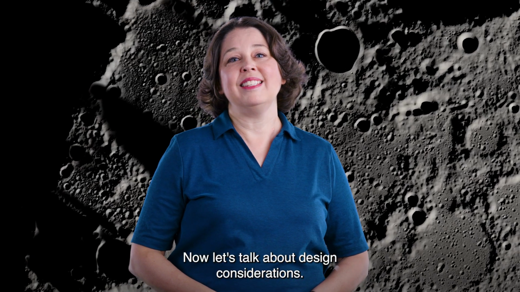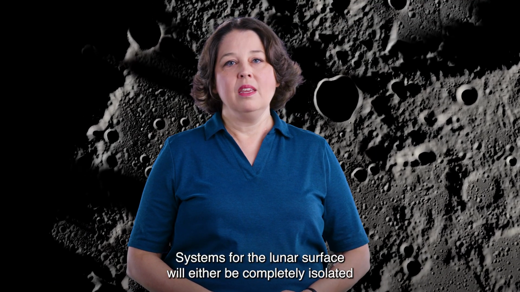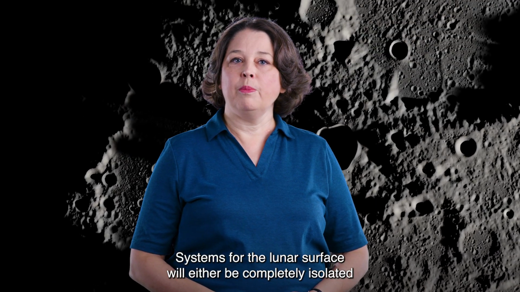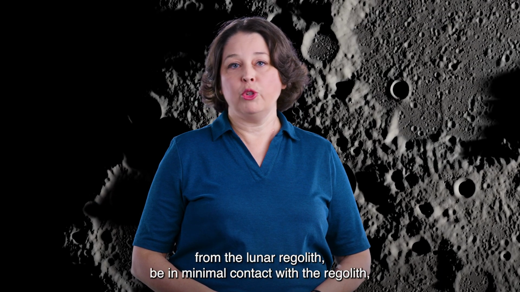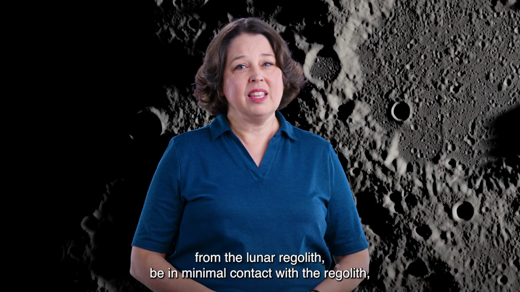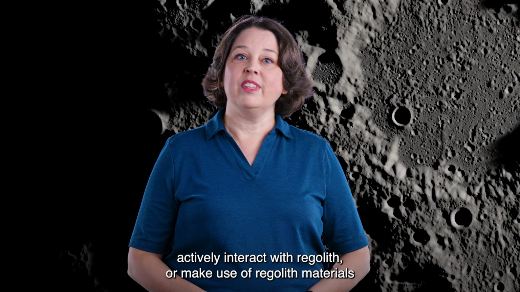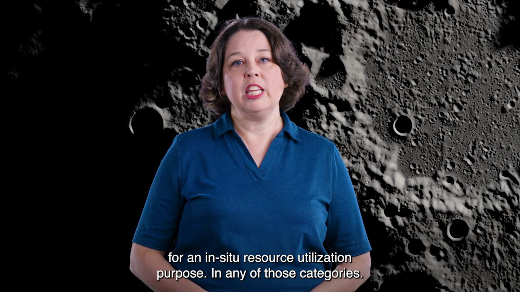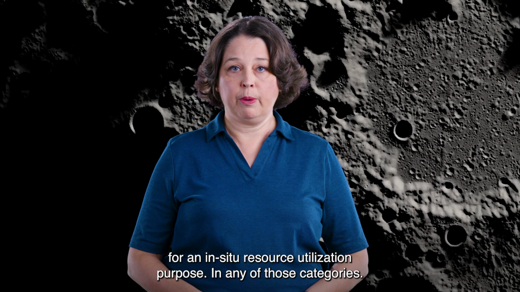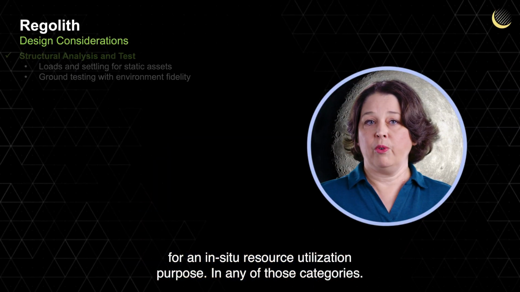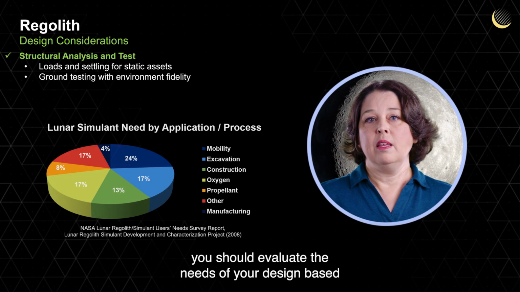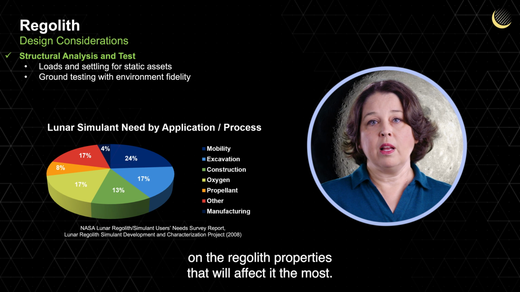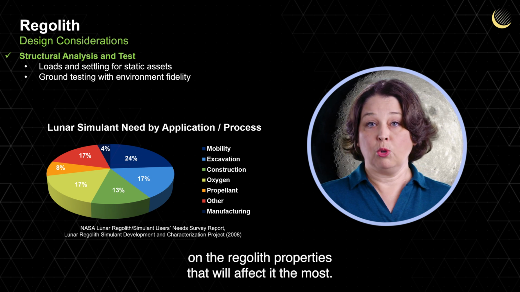Now let's talk about design considerations. Systems for the lunar surface will either be completely isolated from the lunar regolith, be in minimal contact with the regolith, actively interact with the regolith, or make use of regolith materials for an in situ resource utilization purpose. In any of those categories, you should evaluate the needs of your design based on the regolith properties that will affect it the most.